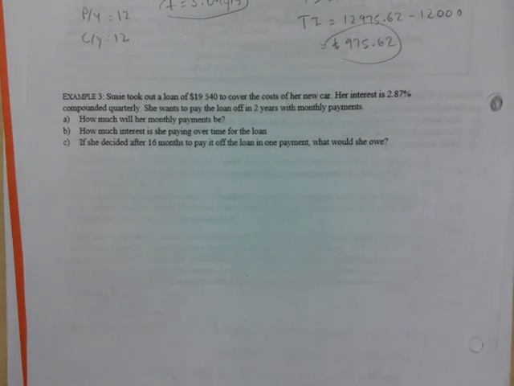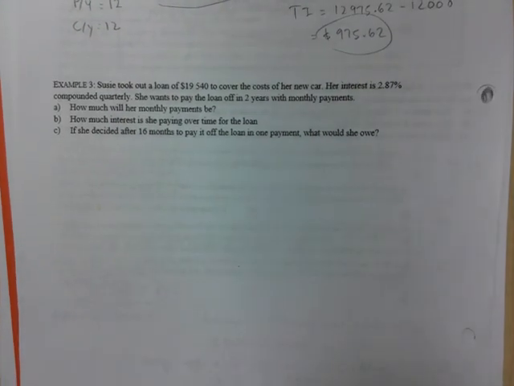So I kind of explained it. Maybe it was a little slower. Might have been easier to understand this time around.